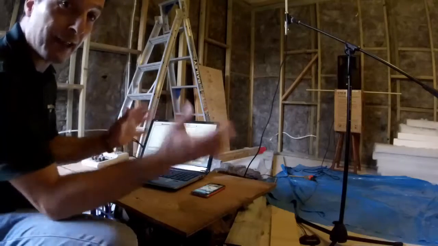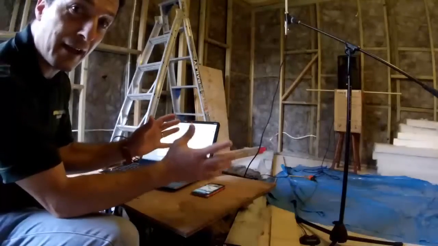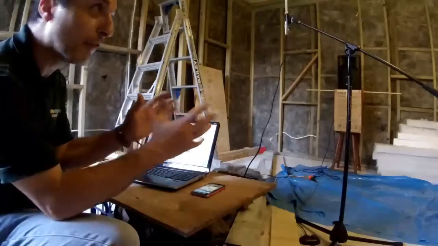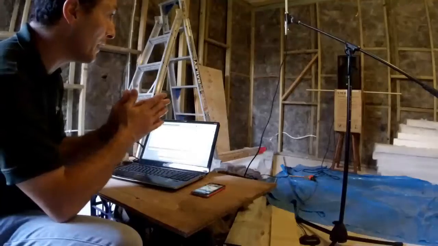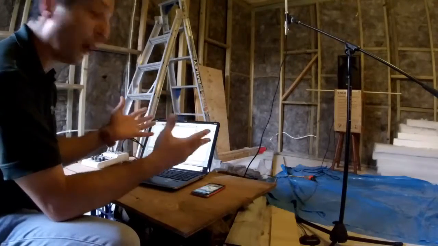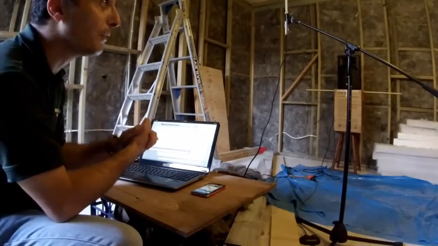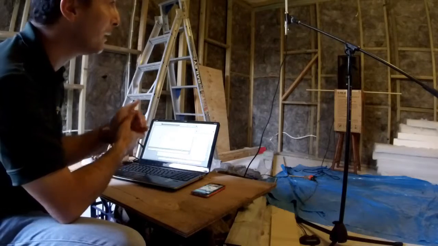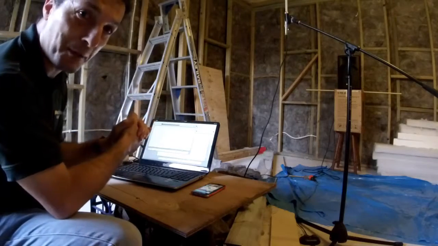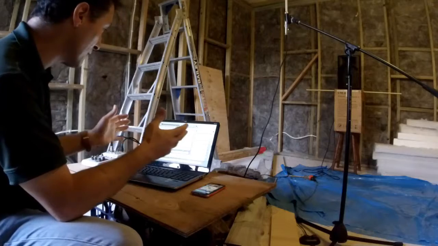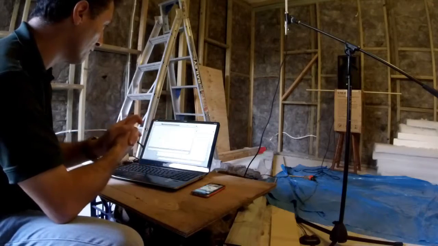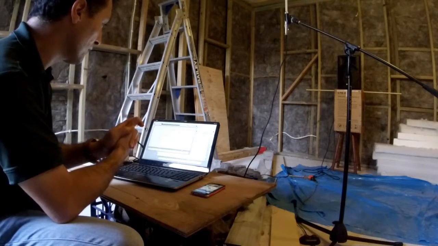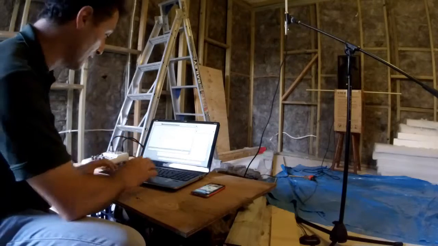So the insulation definitely did have some effect on the graph. I wasn't expecting that, but there you go. I could be wrong; until we measure it, it's hard to know. So that's what the new graph looks like. It definitely has changed.